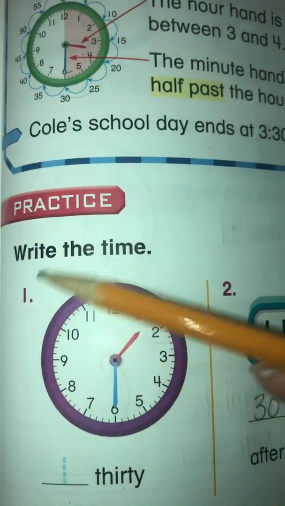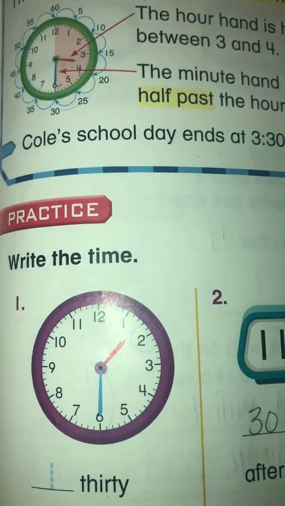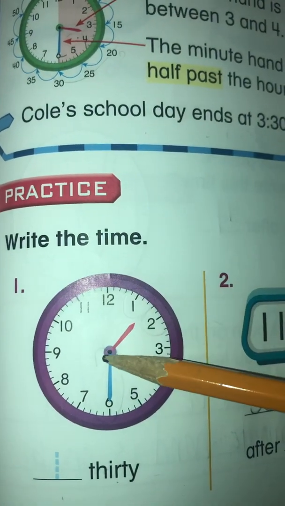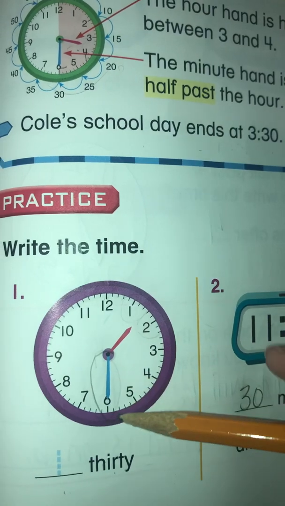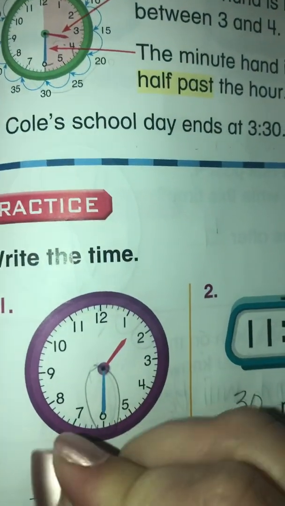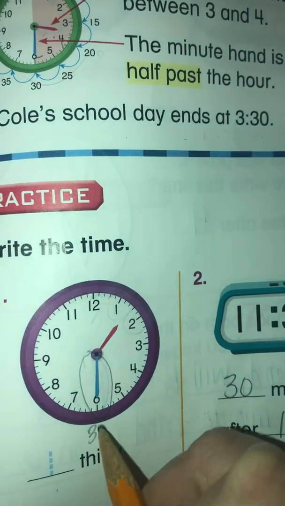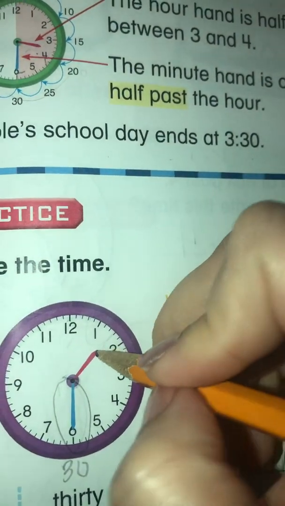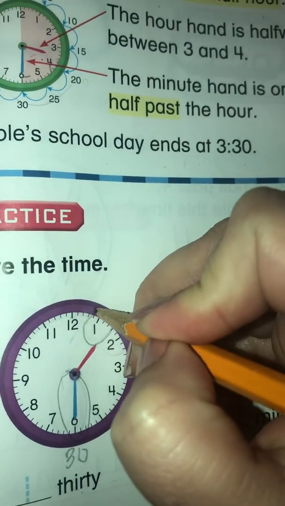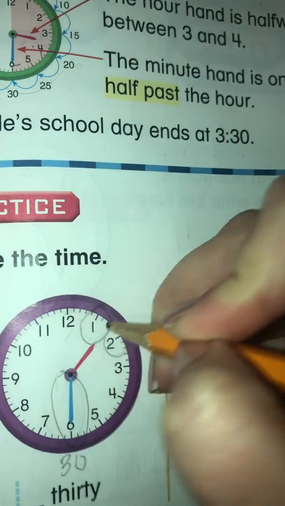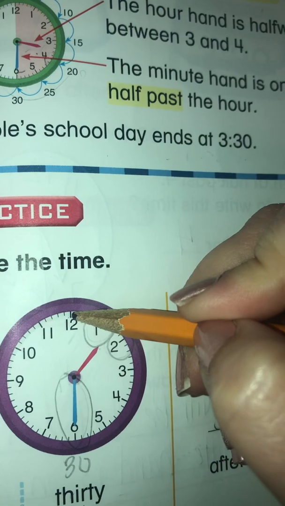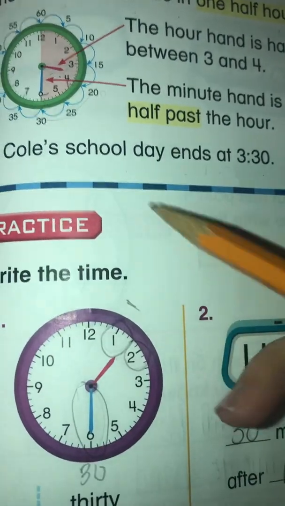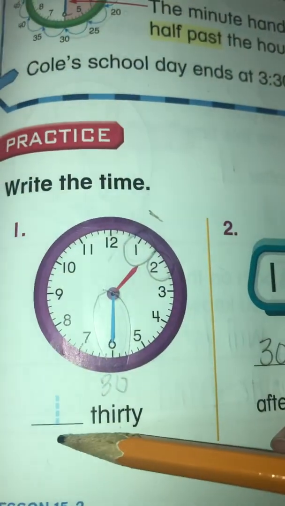Let's do numbers 1, 2, and 3 together because I know this is a little bit tricky. Number 1, look at my time. The minute hand is on the 6, so that tells me I'm dealing with the 30. Here's my red hand. I'm going to circle the number before, the number after, go back to the 12, and here is my first number. So my time is 1:30.